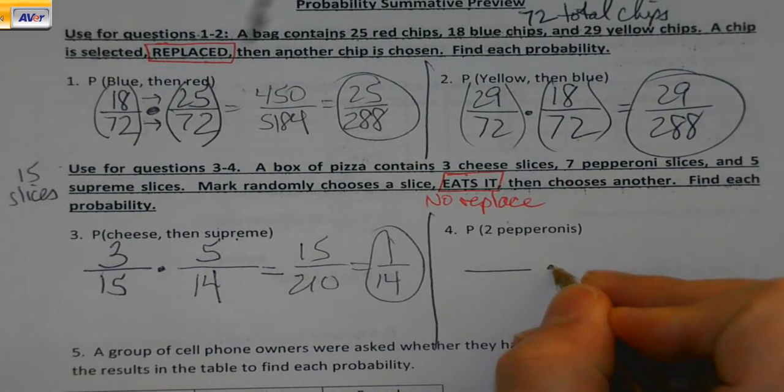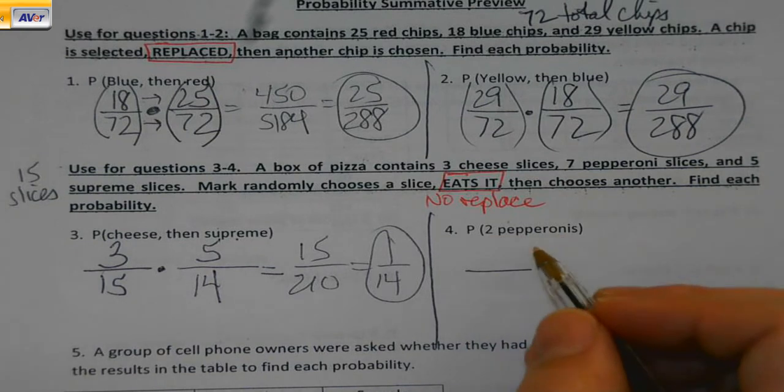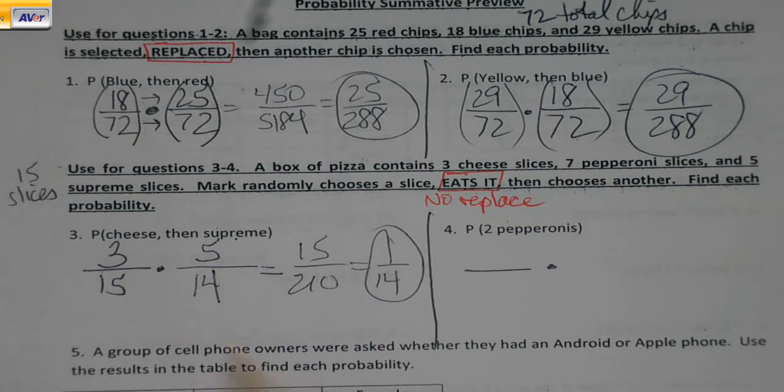You're like, okay, 2 pepperonis. Now again, they're separate events. They're each going on.